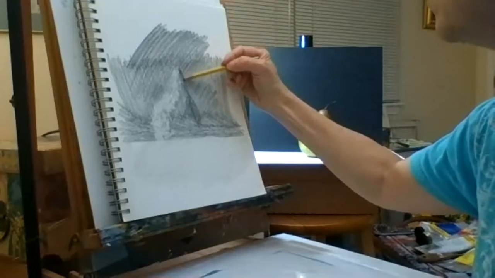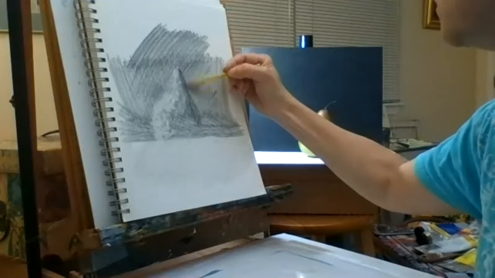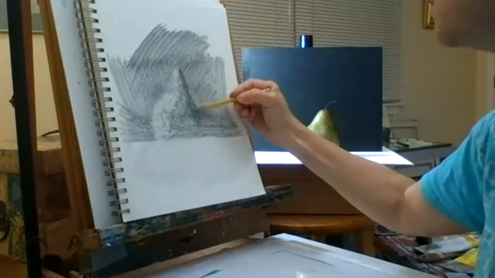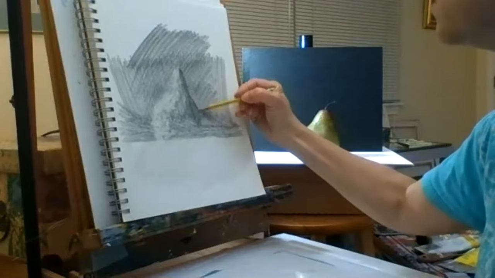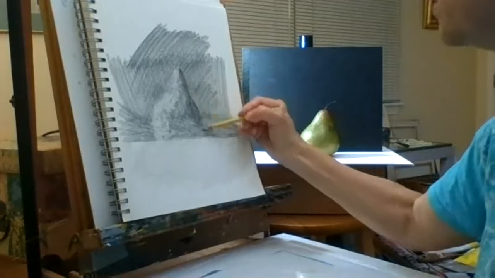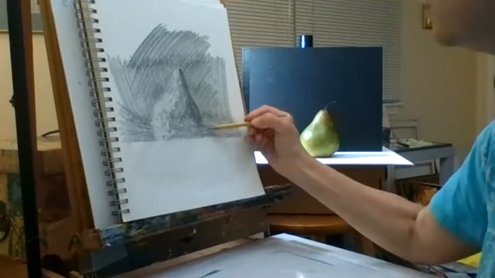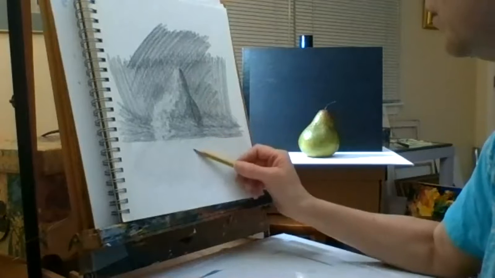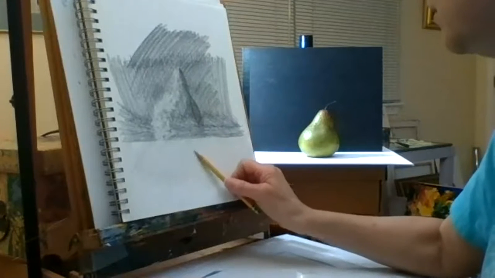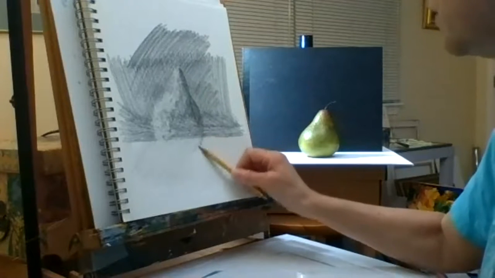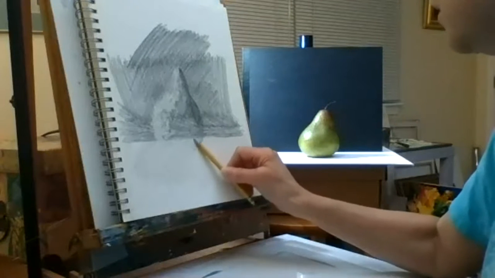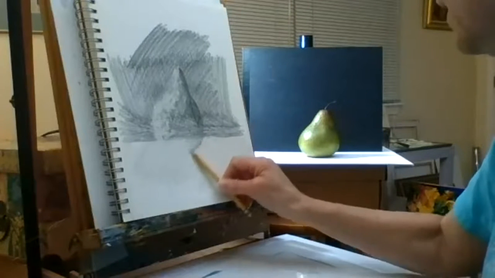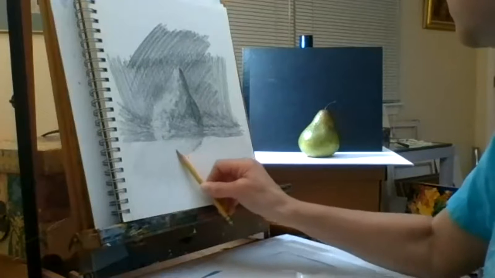Comes up here. It's actually this part. And of course my pear comes down here. So it's a mix of using the kneaded eraser and the pencil.